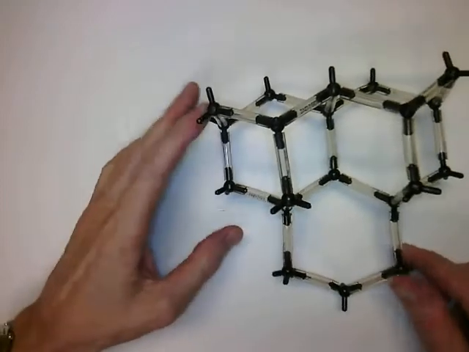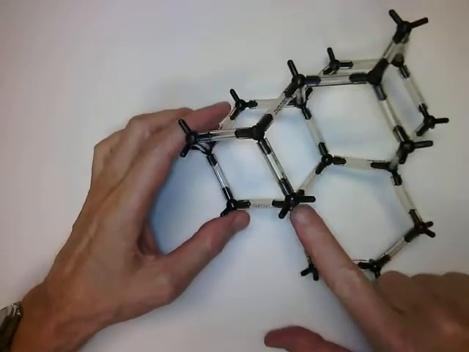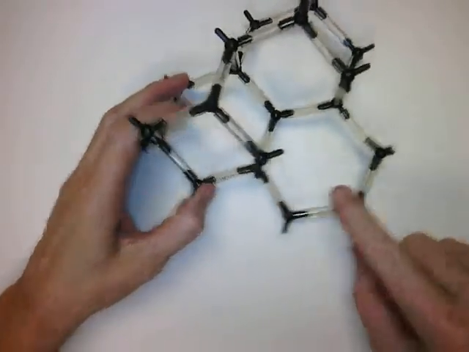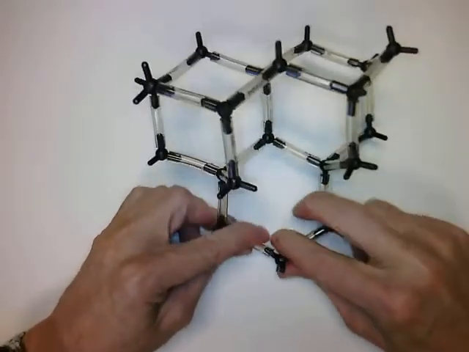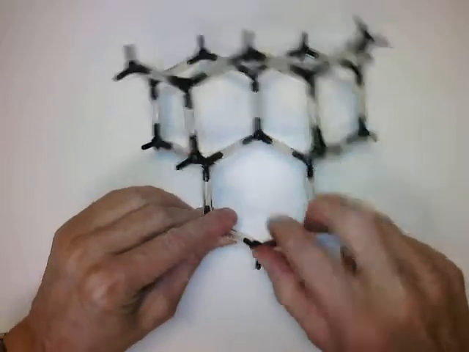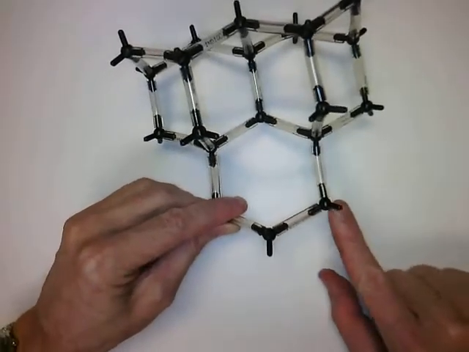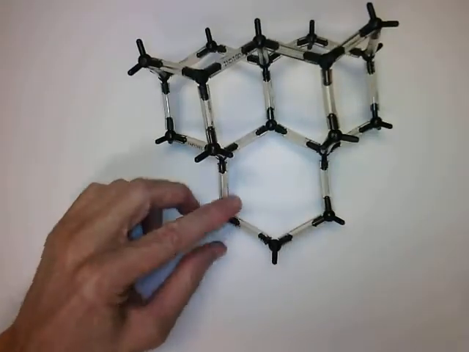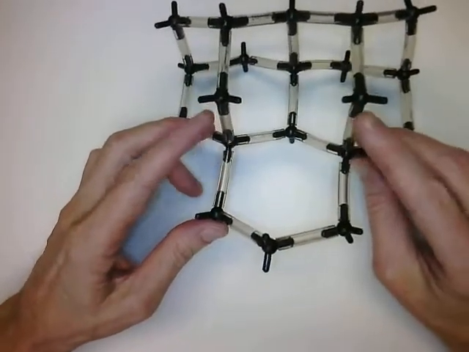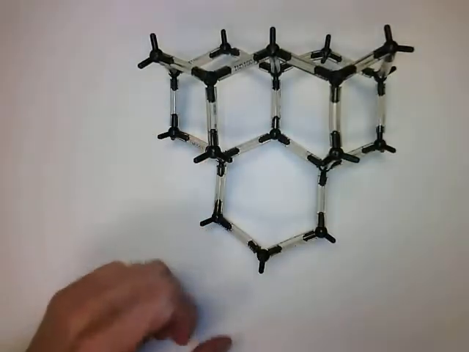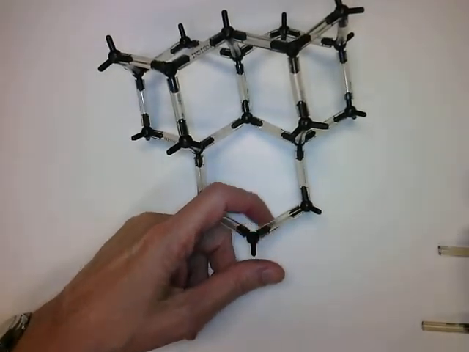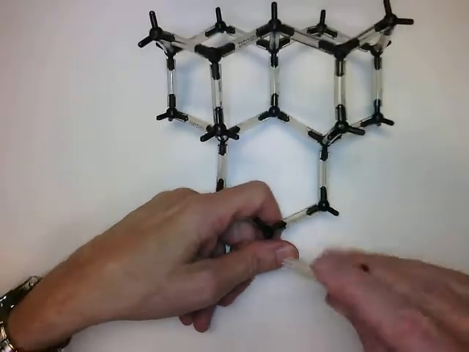So again, we have to maintain the up-down pattern. This one is up. Obviously, this one is up. That one we have to be down. This one will be up. This one down, and obviously that one is up. So we already have two up atoms in this ring, here and here. We're only going to have to add a third one. We only have to add one more to make three.